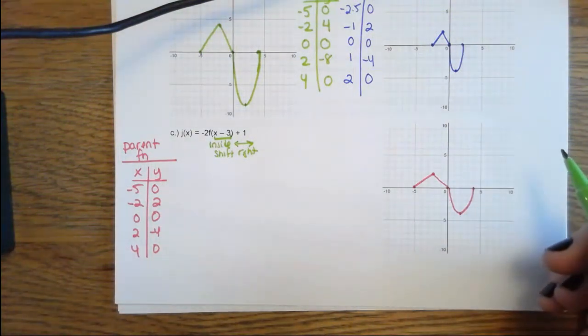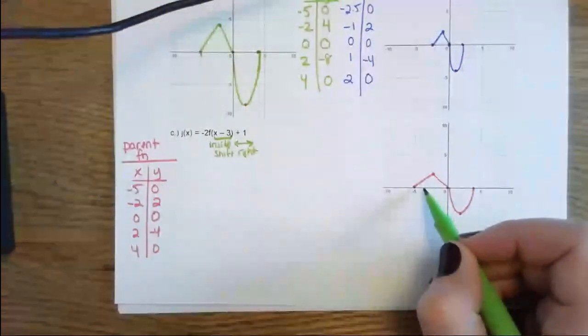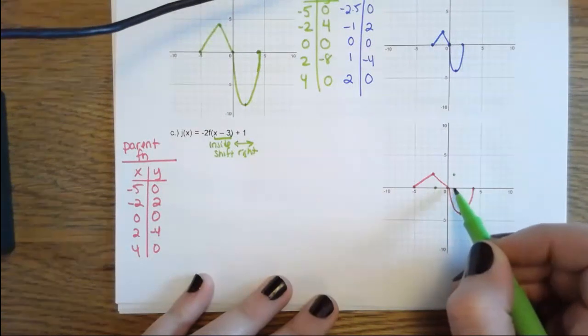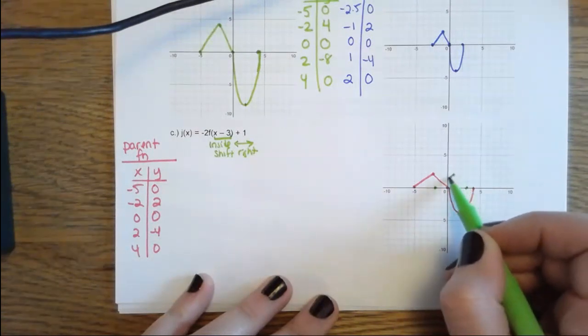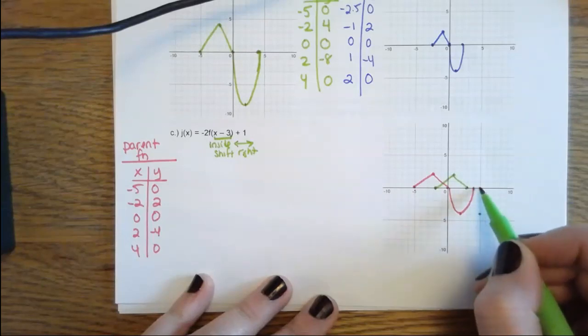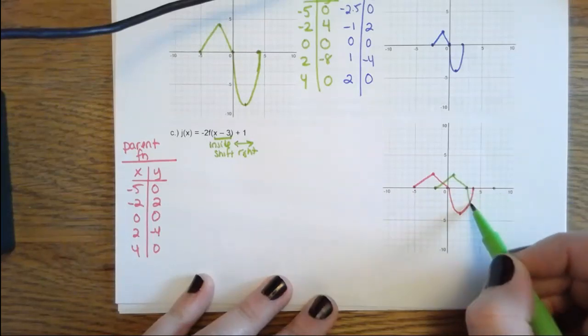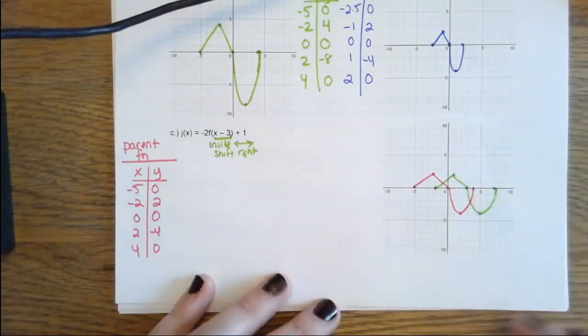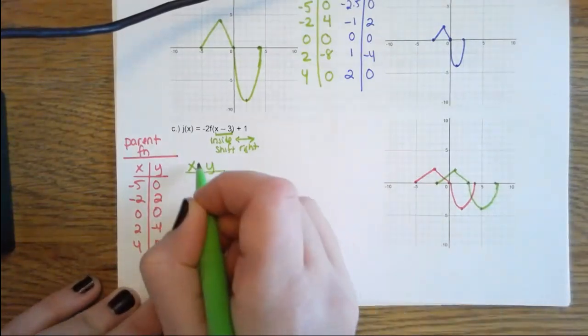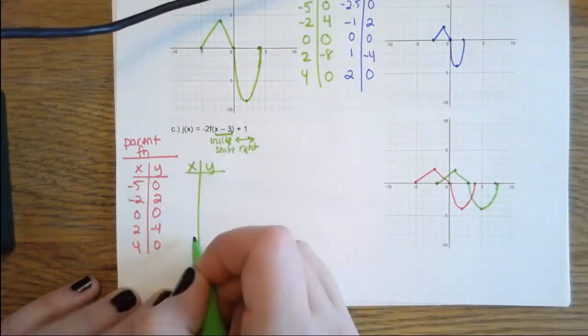So I'm just going to count. 1, 2, 3, 1, 2, 3, 1, 2, 3. And again, as I'm doing that, I'm not changing the shape. 1, 2, 3, and 1, 2, 3. And everything moves over. Now, I don't normally do a table for shifts, but because I have so many steps, I am going to do a table here.